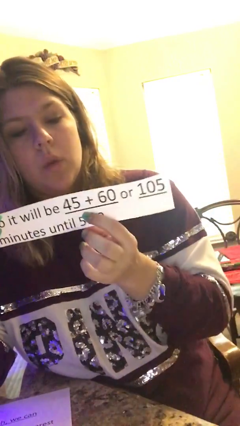Now, if we want to take it a step further, into our lesson tomorrow, just as an example, we will be learning the commutative property of addition. The commutative property of addition states that the addends in the equation are able to be switched around to acquire the same sum. So even if we said 60 plus 45, if we switch these two numbers around, it still equals 105.